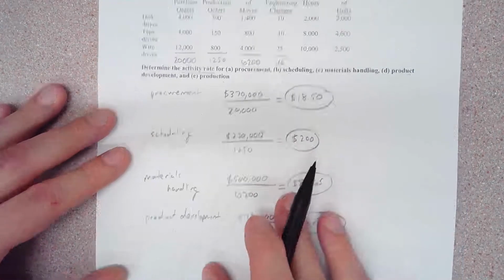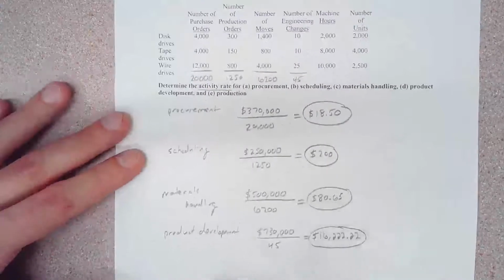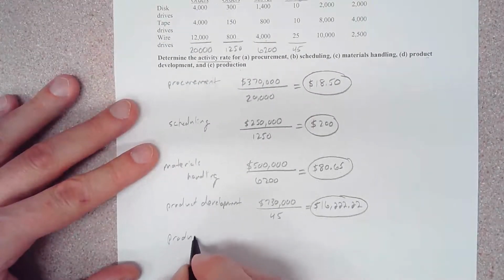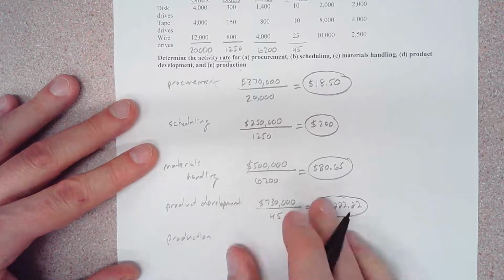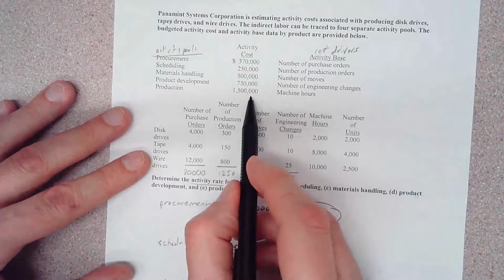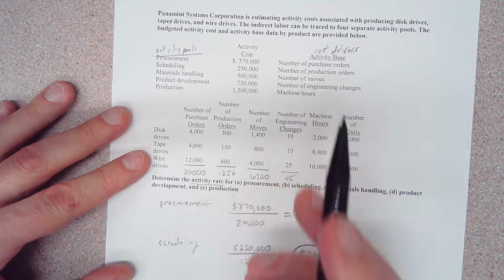Okay. Our last item is production. Our total estimated cost for production is $1.5 million, and our cost driver or activity base is machine hours.